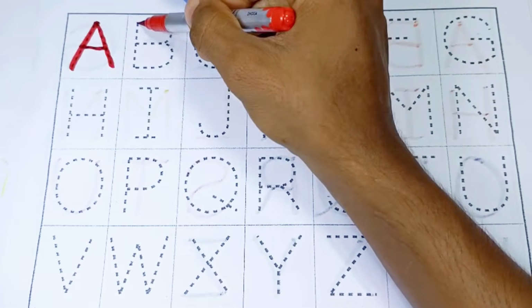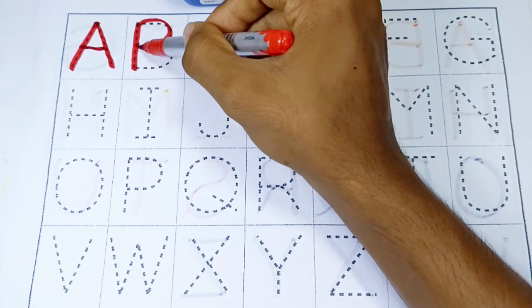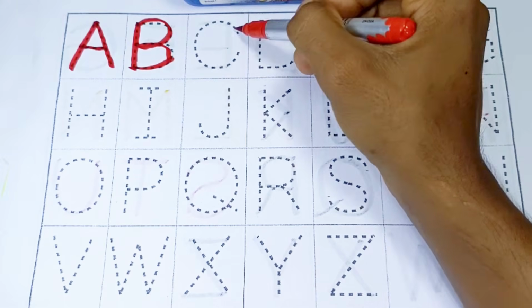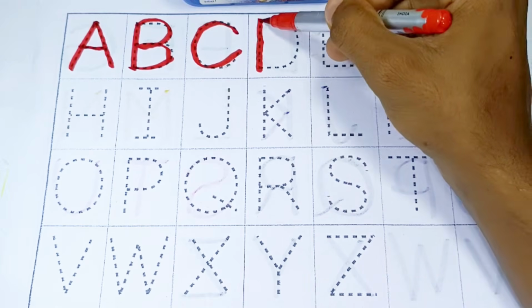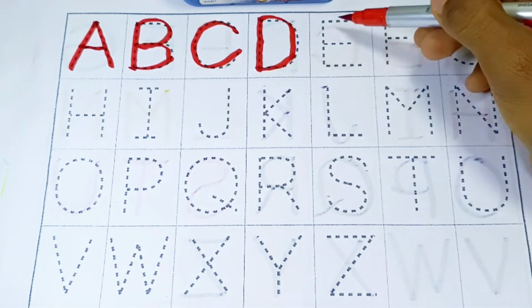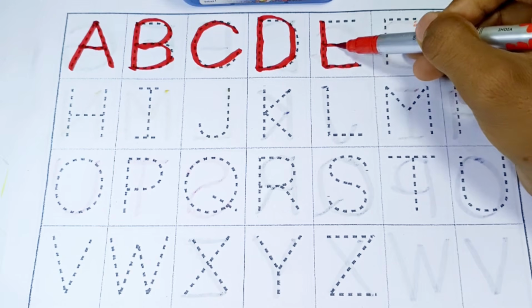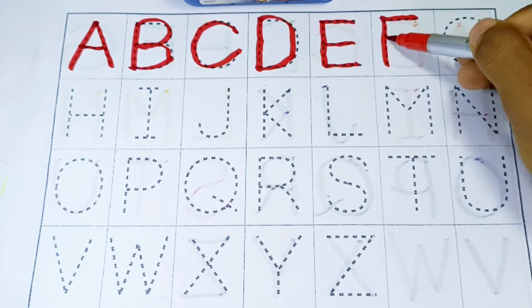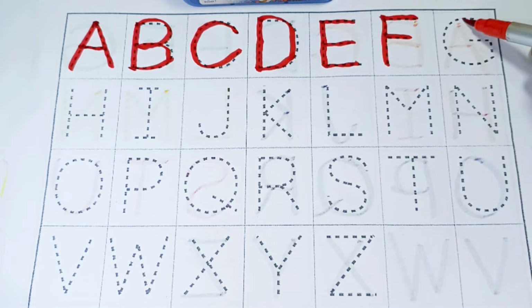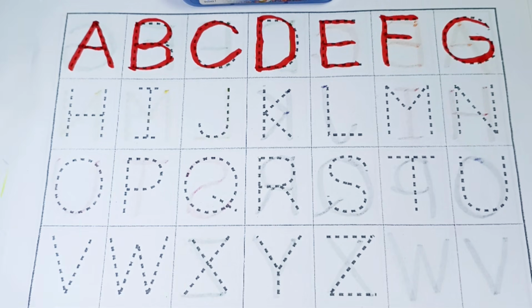A for apple. B for ball. C for cat. D for dog. E for elephant. F for fish. G for God. So now you draw H and use light green color.